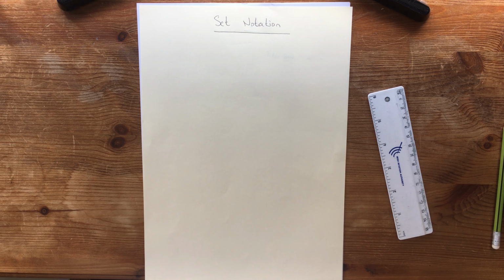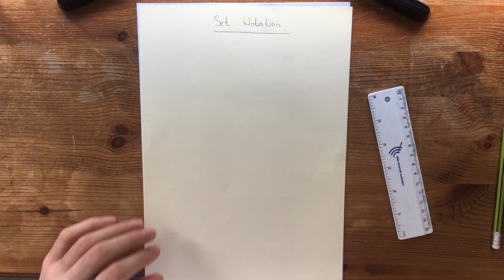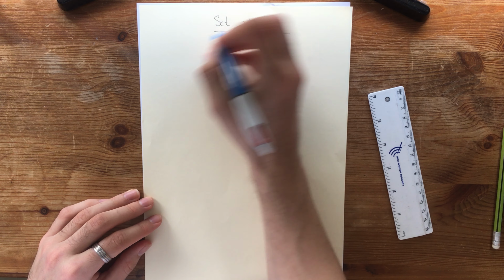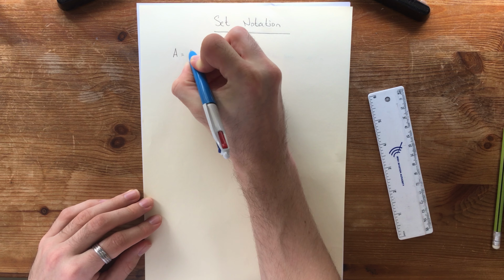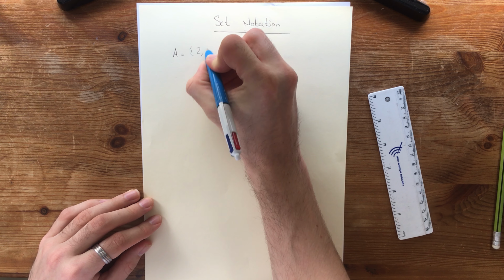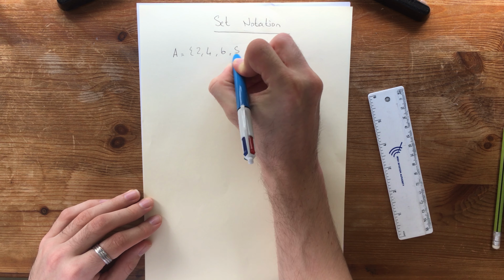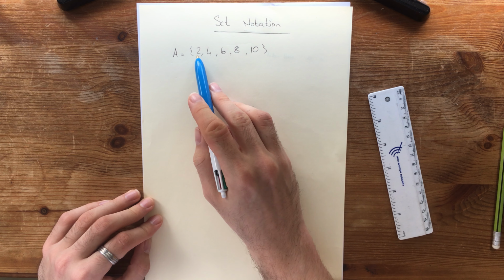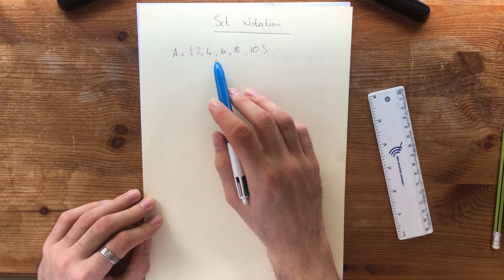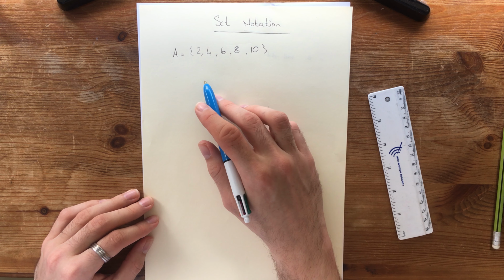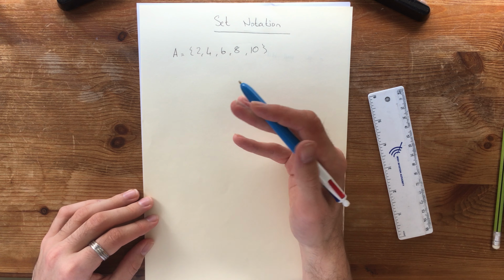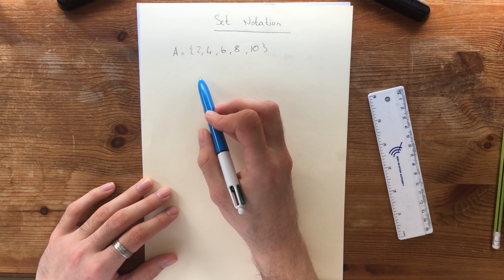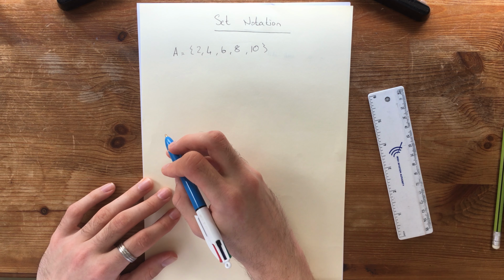Okay, so let's look at a little bit of the notation surrounding sets. When we finished off, I'm just going to give you a random set. I think the one I used in the last video was 2, 4, 6, 8, 10. And what I told you in the last video was that these are all elements of the set A. So let's figure out how to say that instead of with words, but with mathematical notation. So I want to tell you that 6 is an element of A.